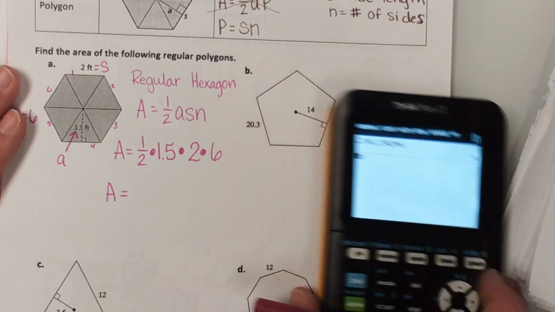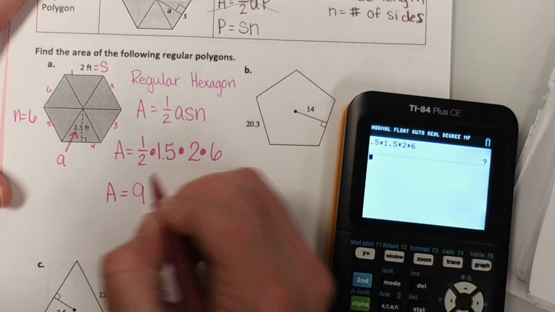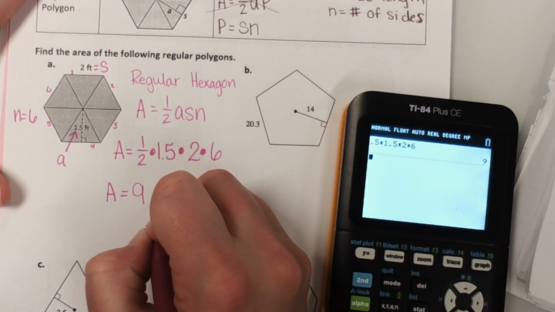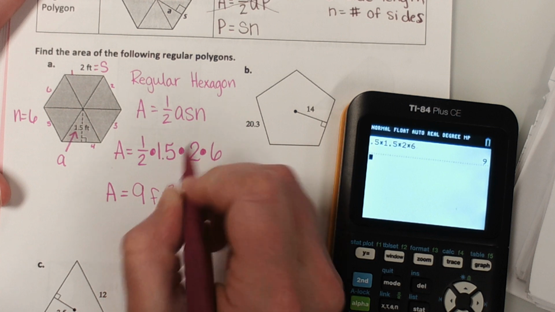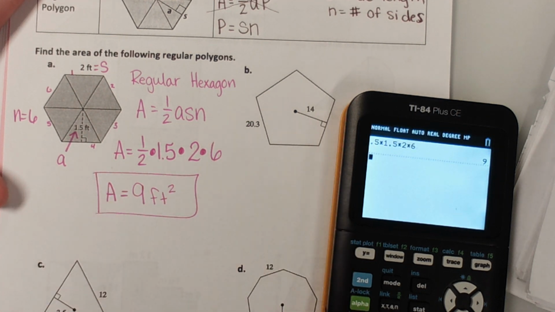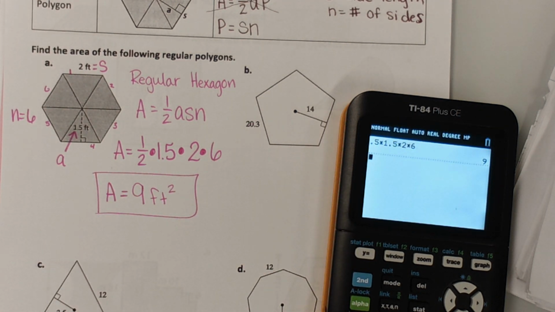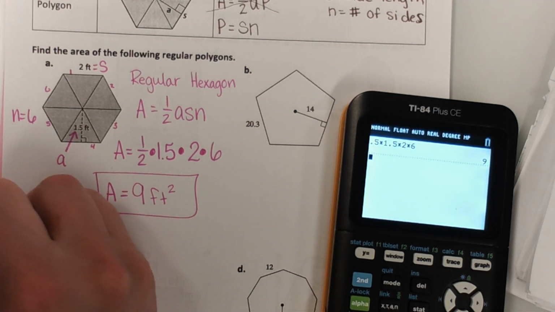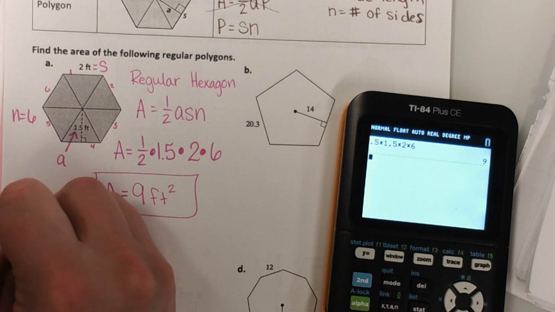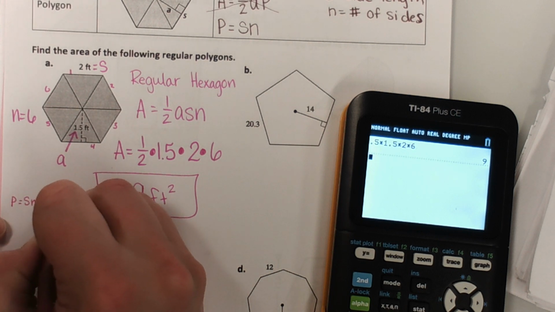Nine. 9 what? Feet squared. It's an area. If I had asked you to find the perimeter, what would you do? So I heard someone say it, 2 times 6. And you would have gotten 12.